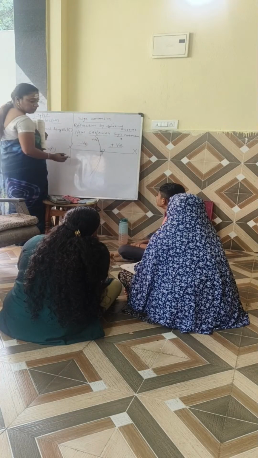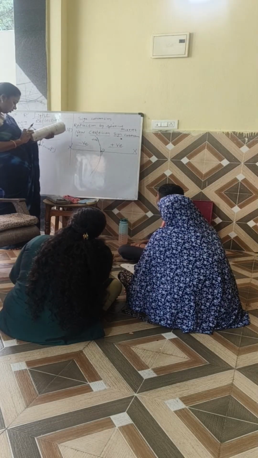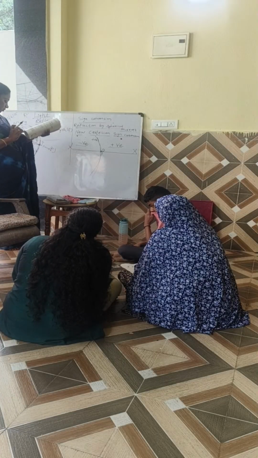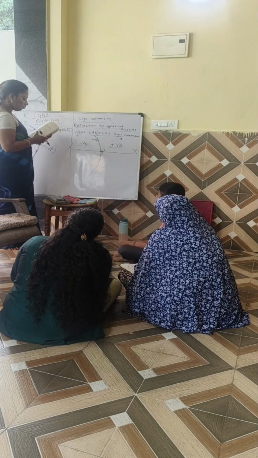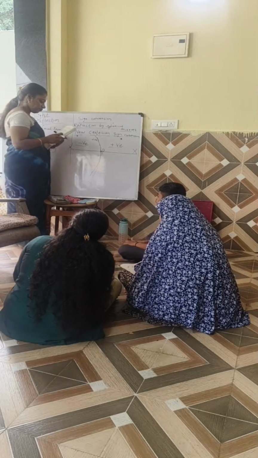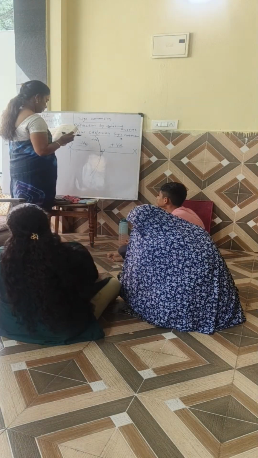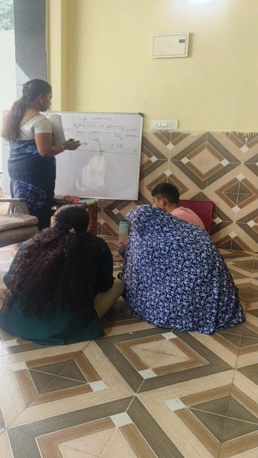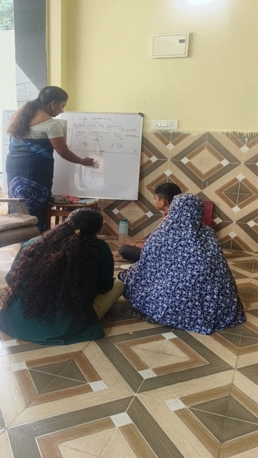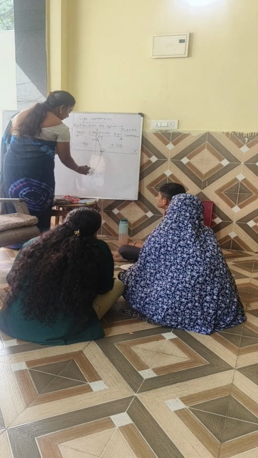Above side, if you see. Down side, if you see, measured perpendicular to the principal axis. Suppose you imagine this is y and y dash.